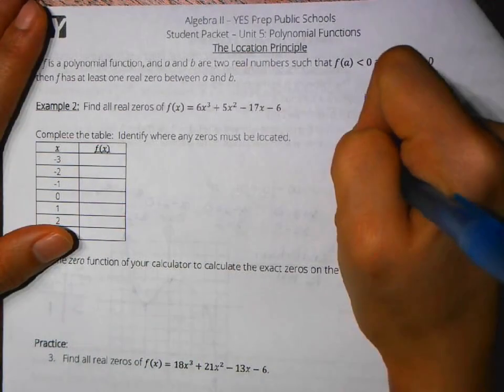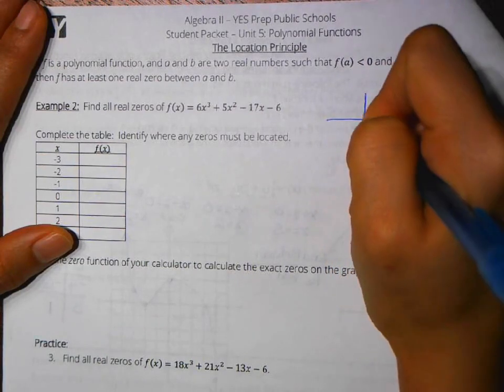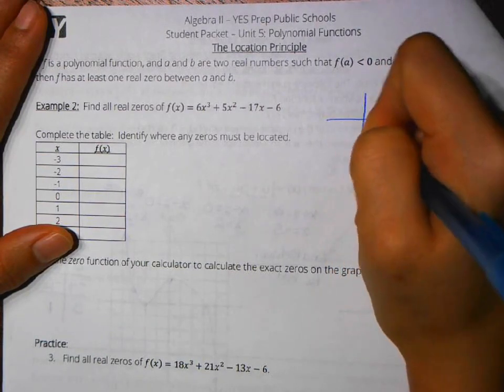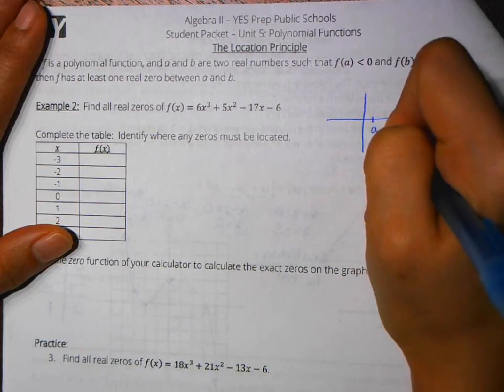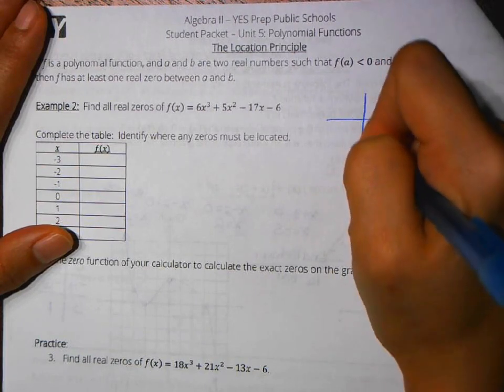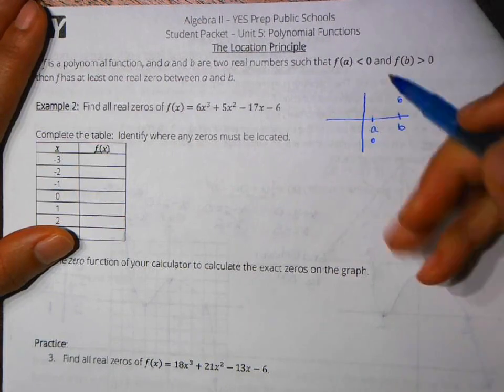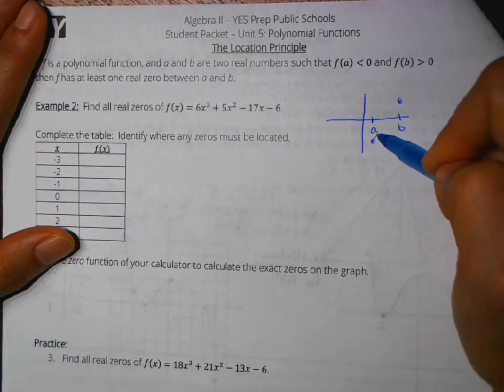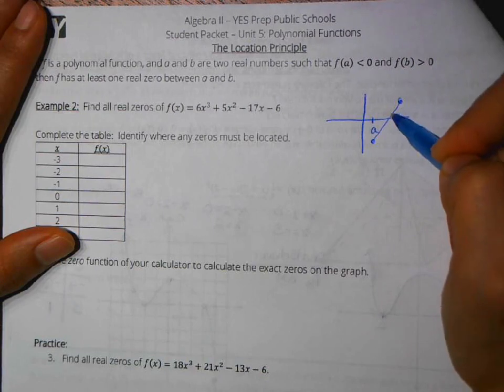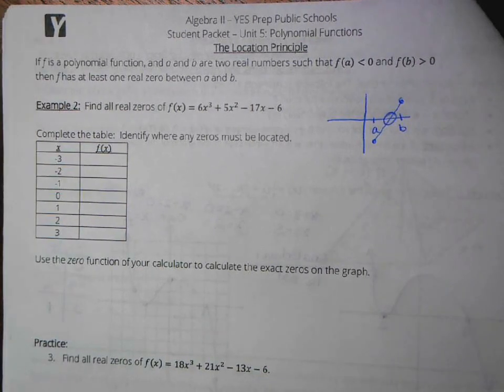Because if you think about it, if this is a, and this is b, and I say f of a is less than 0, so there's a point right there, and f of b is greater than 0. In order for the line to connect between a and b, there has to be a 0, a solution, or x-intercept in between, because it went from a negative number to a positive number. So let's take a look.